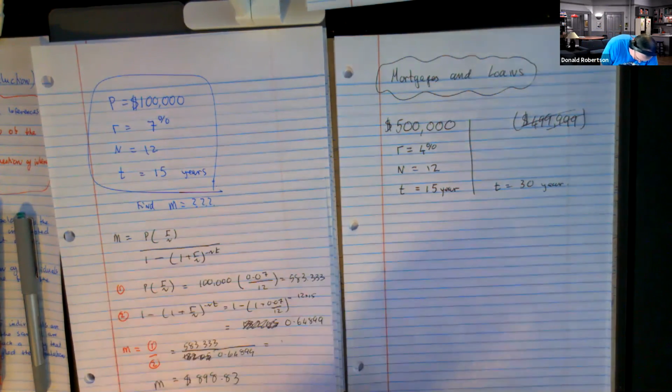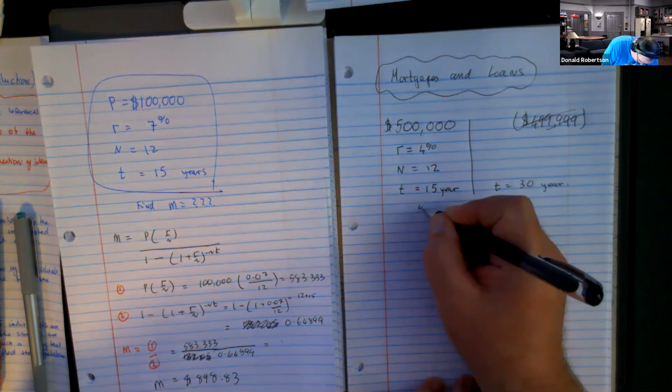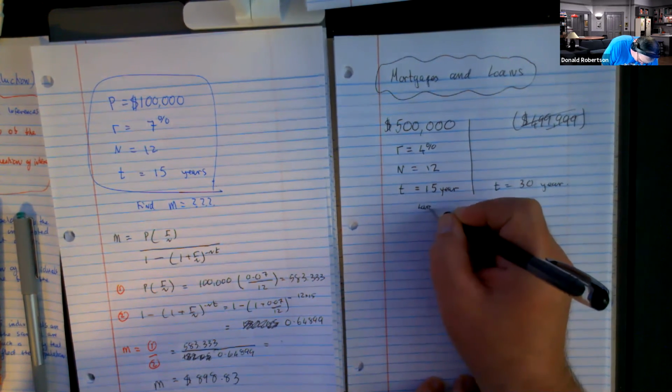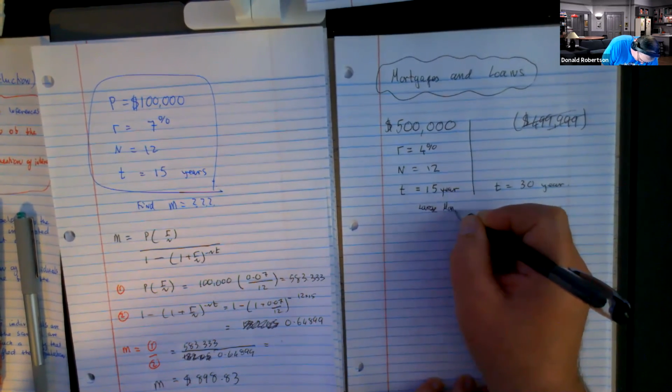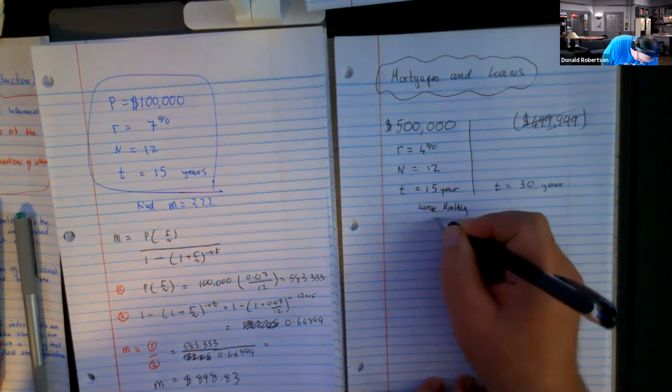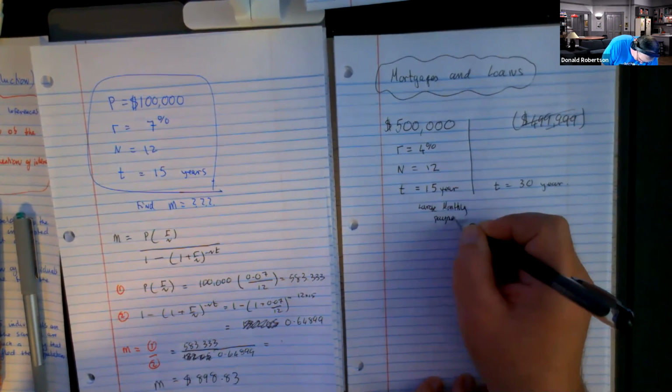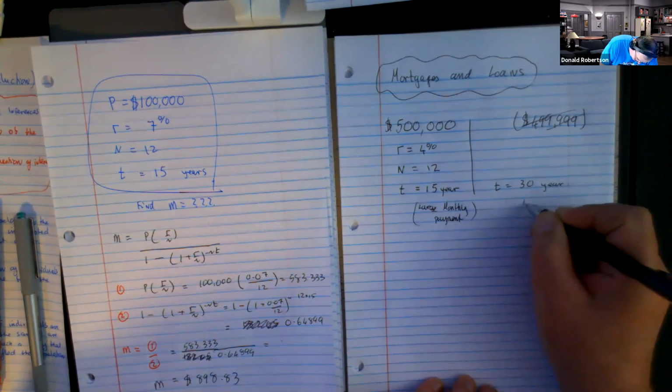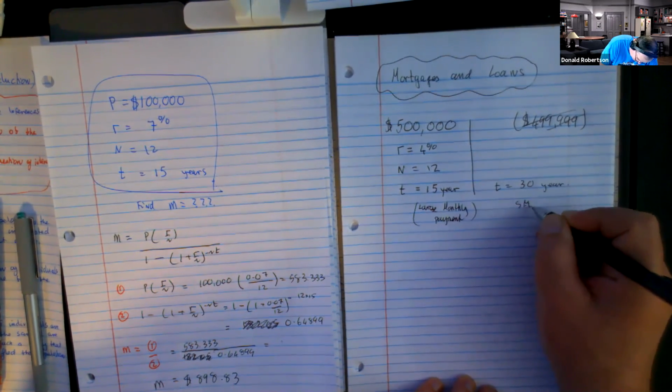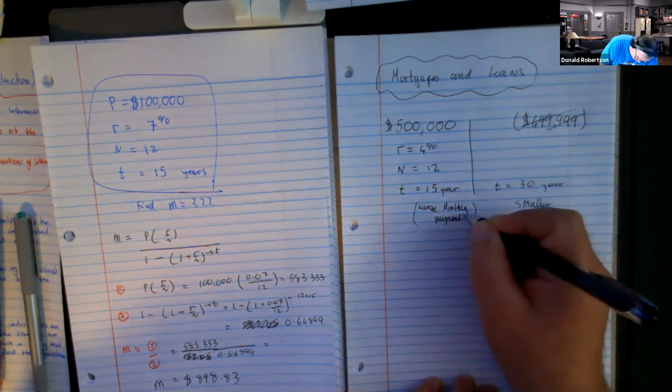So this is going to be a large monthly payment. It's my prediction, and I know it's going to be true. And this is going to be, I guess I'll call it smaller than this guy, monthly payment.